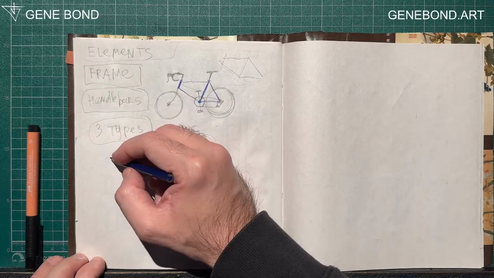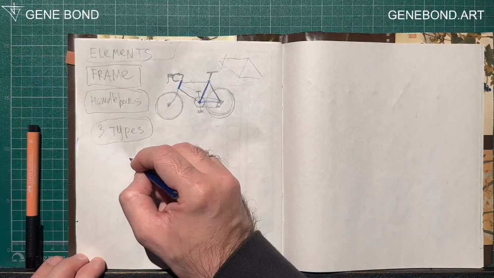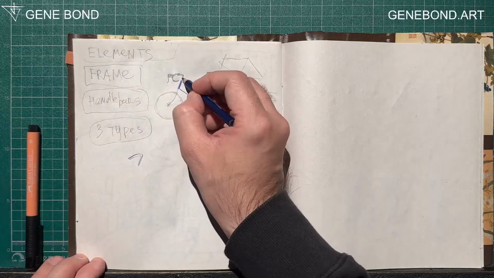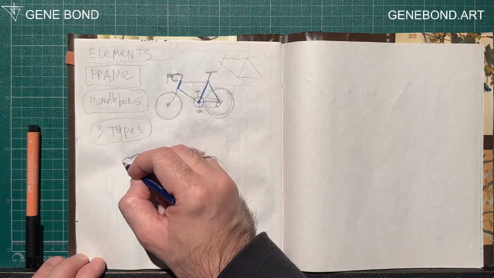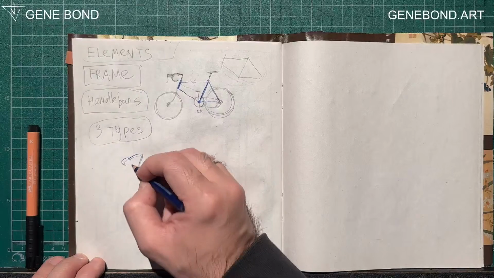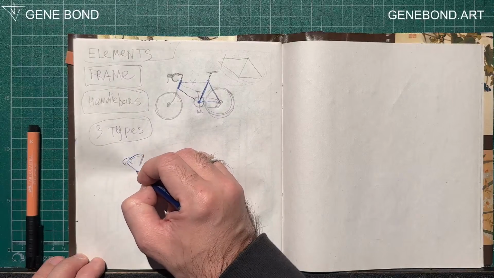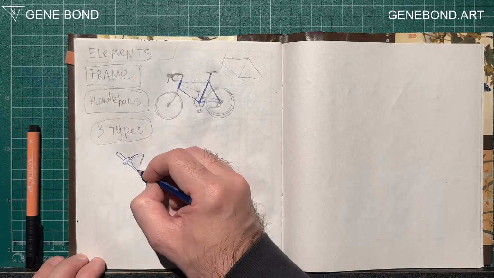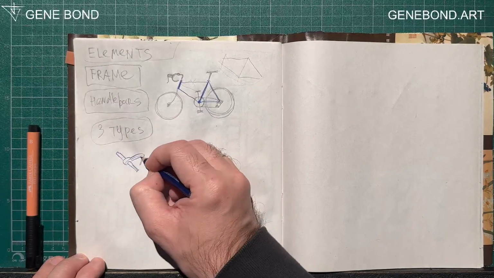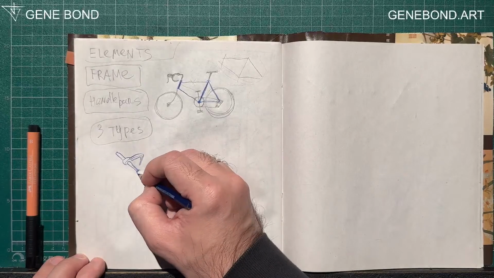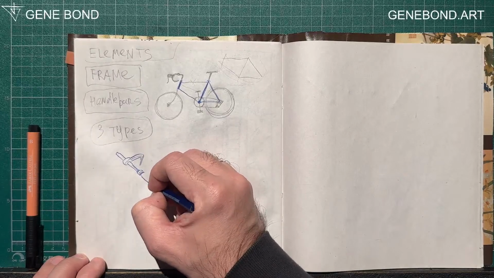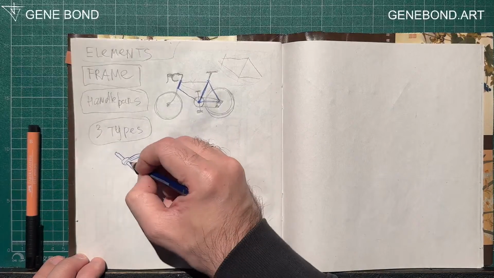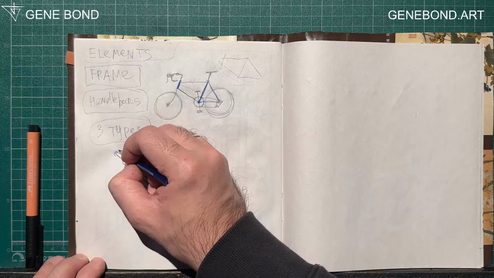All of them have this kind of thing coming from here with the clamp, right? Inside this clamp will be the handlebar. The easiest one is just a straight pipe.